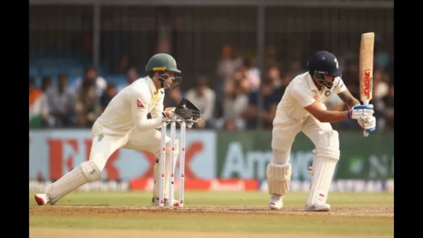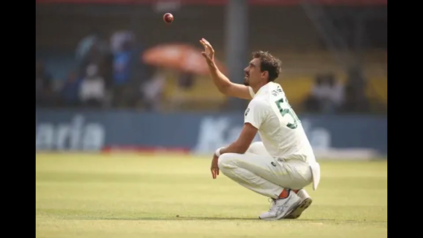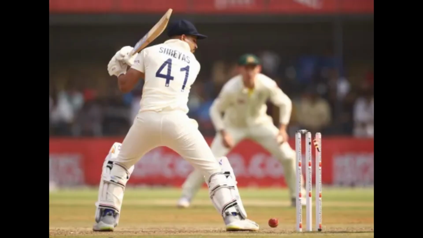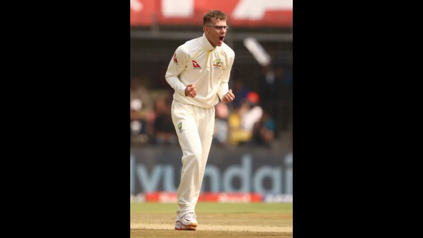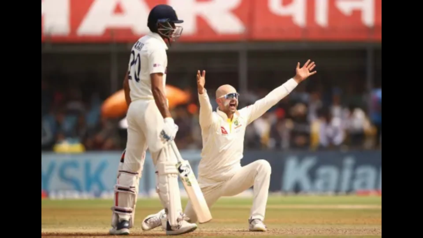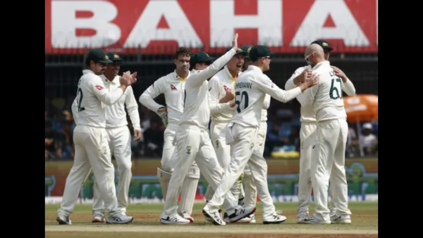47.1, Axar to Smith, 4. Oh, that's a long hop. Dragged down way too short by Axar, and Smith belts the pull away over mid-wicket. 47.2, Axar to Smith, 4. Now the ball is overpitched, and Smith squeezes it wide of slip for 4. 48.4, Jadeja to Smith, 4. Low full toss on middle, and Smith whips it away through mid-wicket.